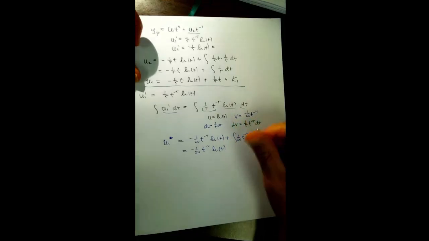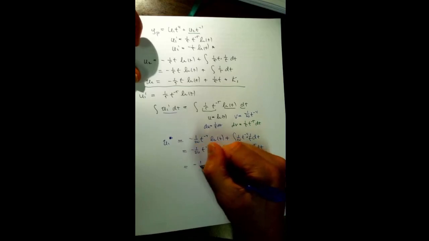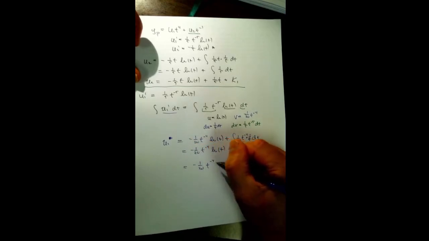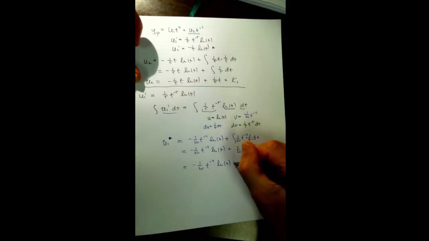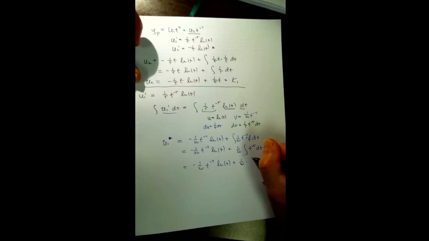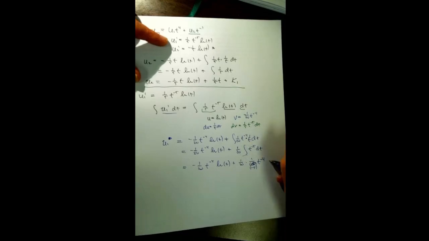First term I leave alone, plus, and we pull out the 1/20th. t to the minus 4th times 1 over t is t to the minus 5th. And now that integral I can do. So I get minus 1/20th t to the minus 4 log of t. So this, when I bring down a minus 6, and I get, that's going to be minus 4, t to the minus 4 plus c.